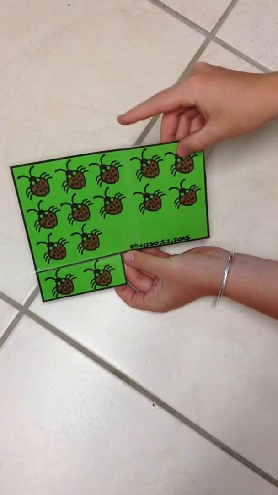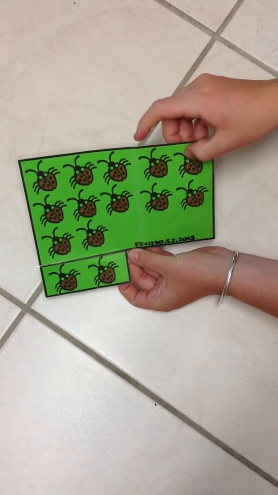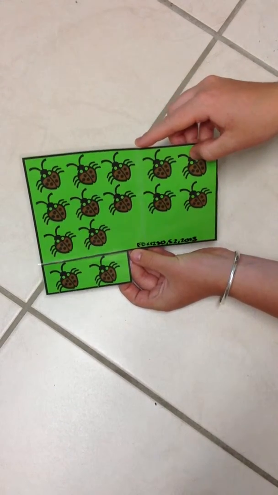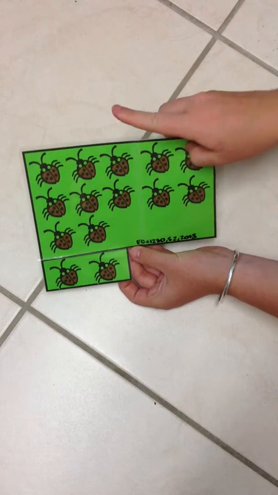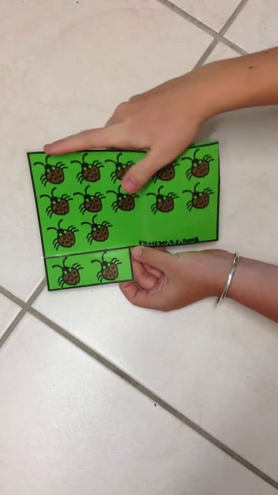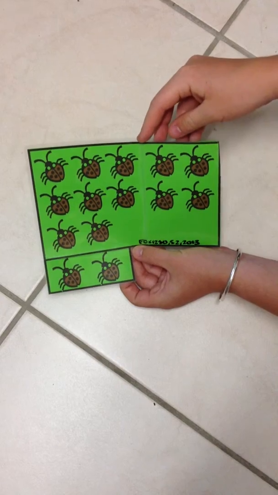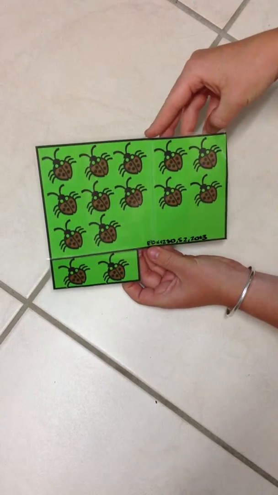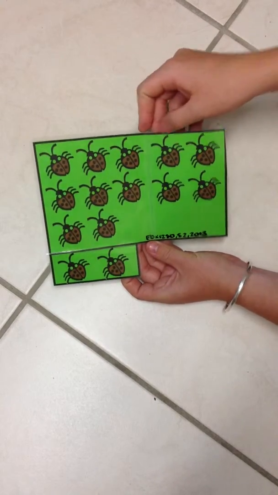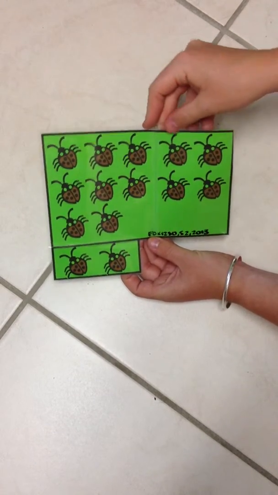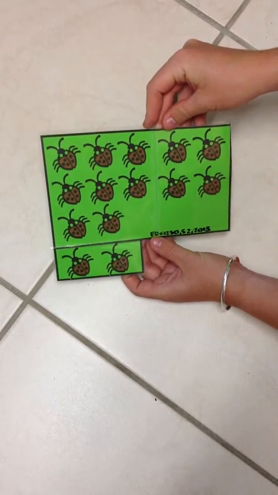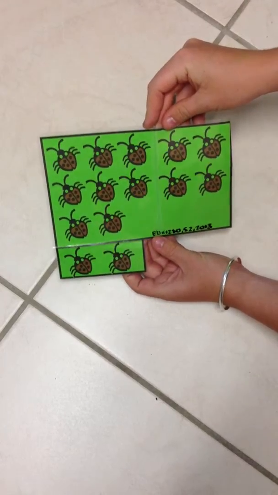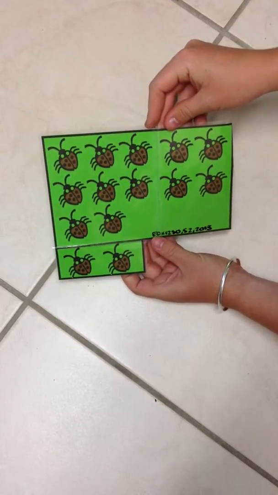We then ask the students, how many lady beetles do we now have on this side? The students will respond and recognise that there are now 10 lady beetles on this side of the card. How many lady beetles on this side? We'll then ask the students, and they will now recognise there are 4 lady beetles on this side of the card. We now have an easier solution for the children.